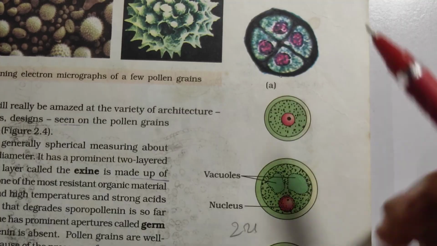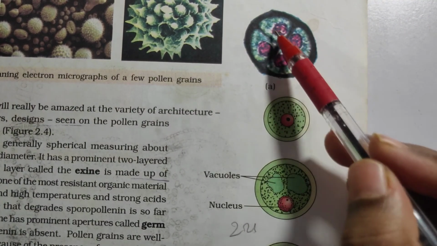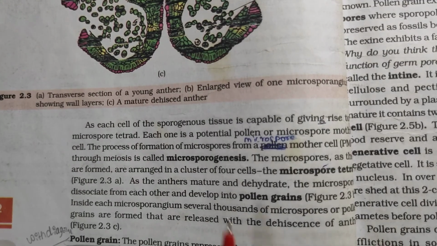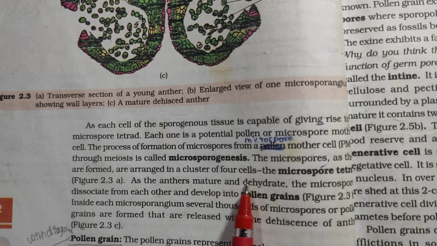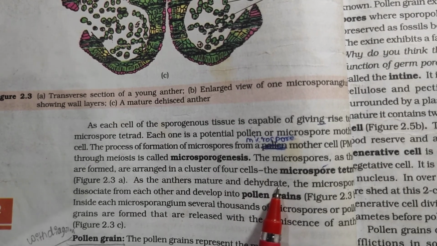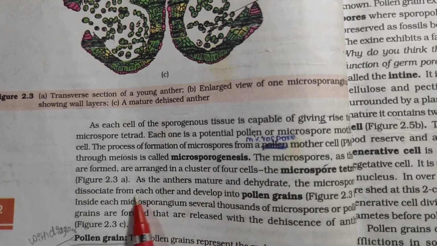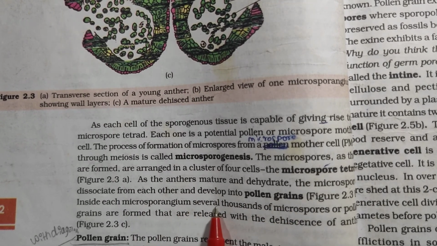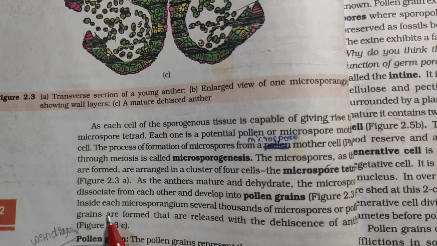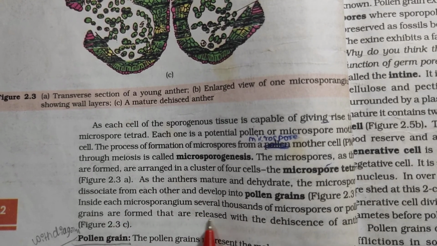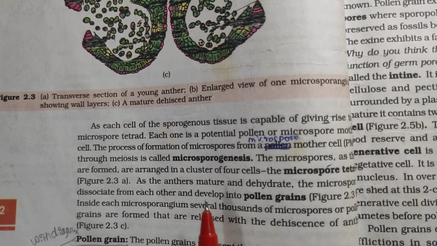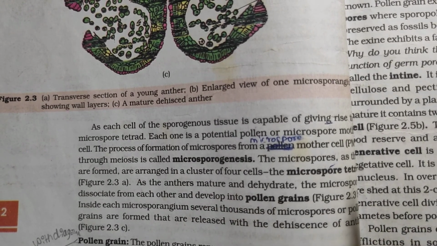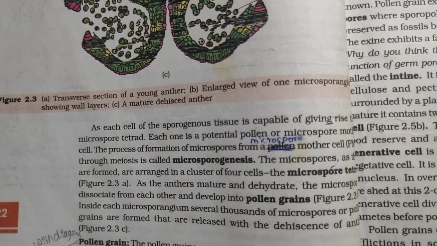They have given in your book the tetrad in this fashion, showing how the microspore tetrad is arranged. As the anther matures and dehydrates, that is, when it dries out, the microspores dissociate from each other and develop into pollen grains inside the microsporangia. Several thousand microspores or pollen grains are formed and released with the dehiscence of the anther. When the anther is going to dehisce, at that time microspores become pollen grains, and they are dehisced in the form of pollen grains.